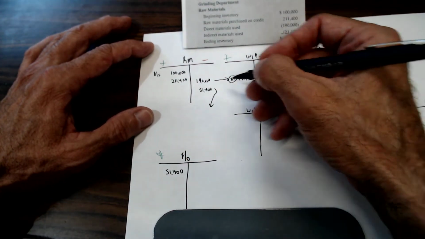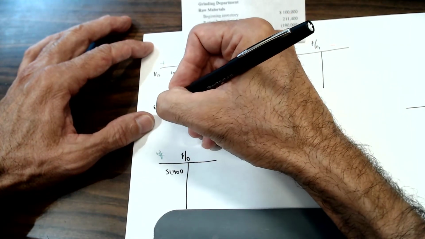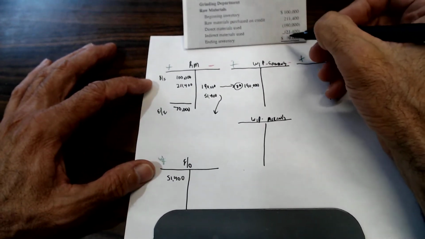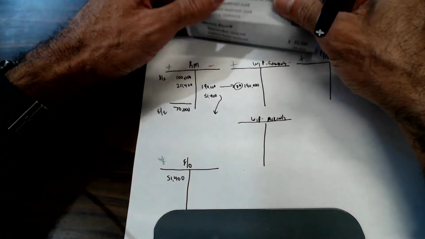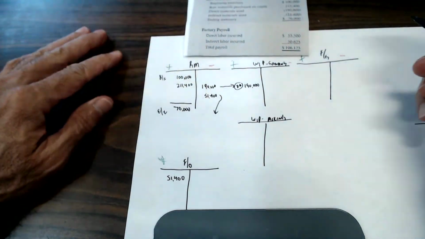And finally, ending inventory was 70,000. So they just put in kind of a table here what happened. It goes on to say payroll. Factory payroll.